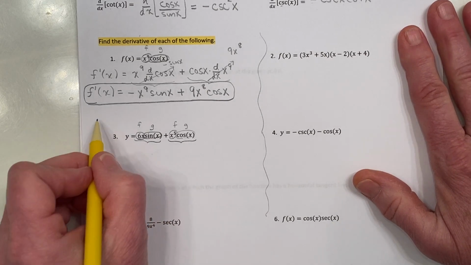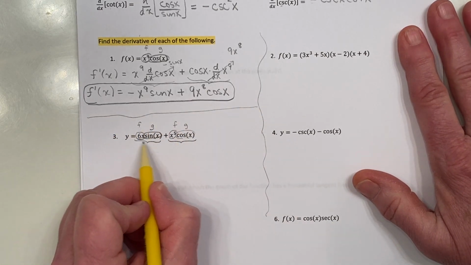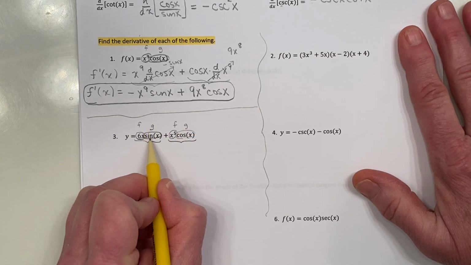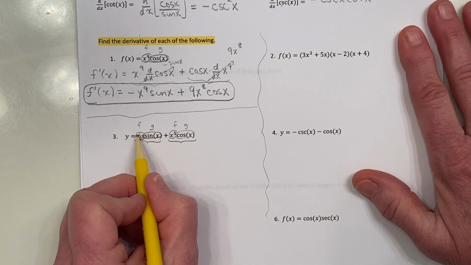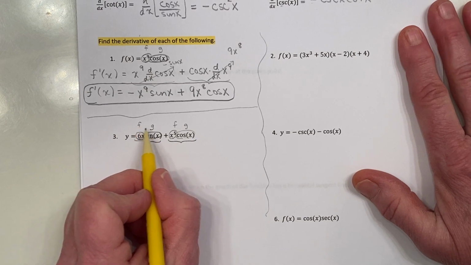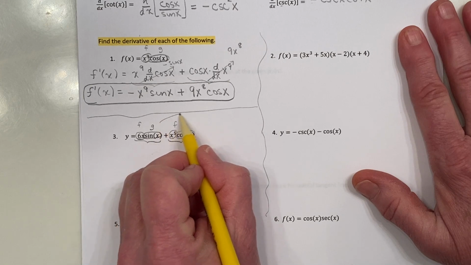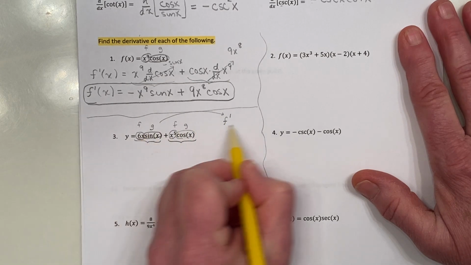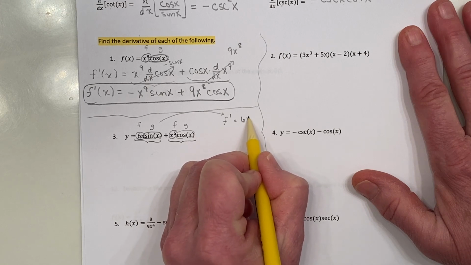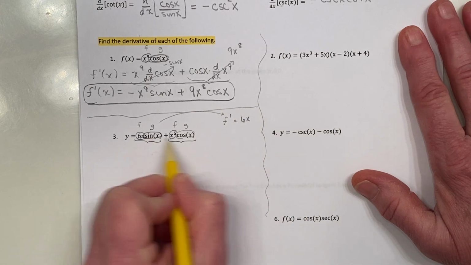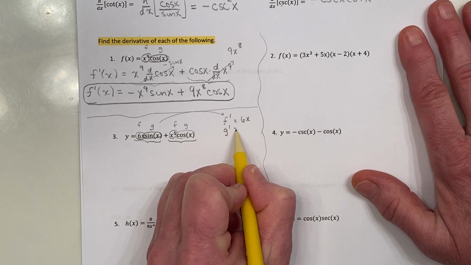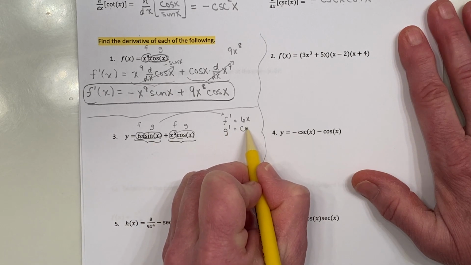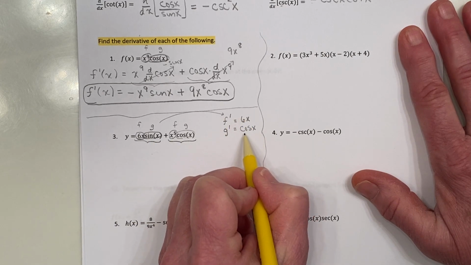Here's another strategy that might help too. If I'm focusing on this first term of 6x sine x, I know I'm going to need both f prime and g prime. So if I wanted to come over here and say, okay, well, in that term, f prime, go ahead and find the derivative, is 6x. And when I look at g, I also need g prime for my formula. Derivative of sine goes to cosine. So sometimes it helps to do a little list over here.